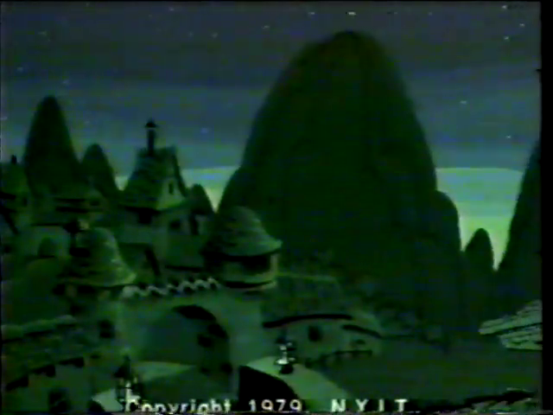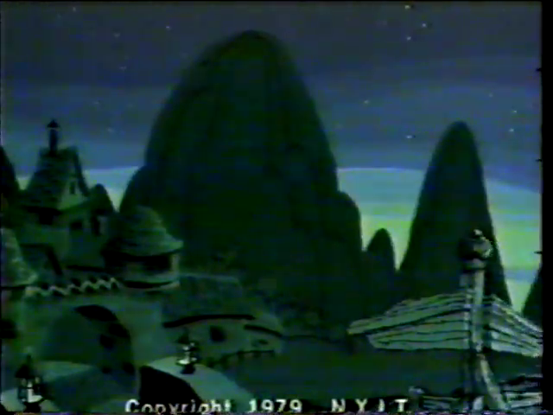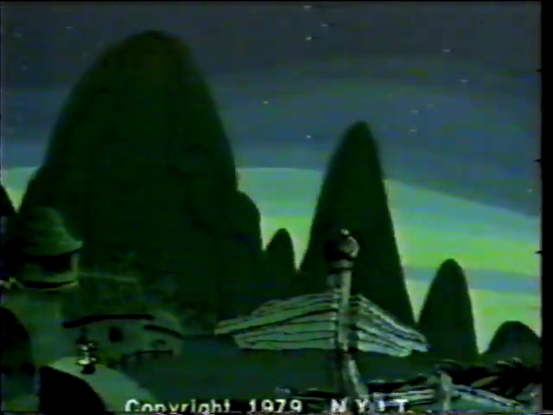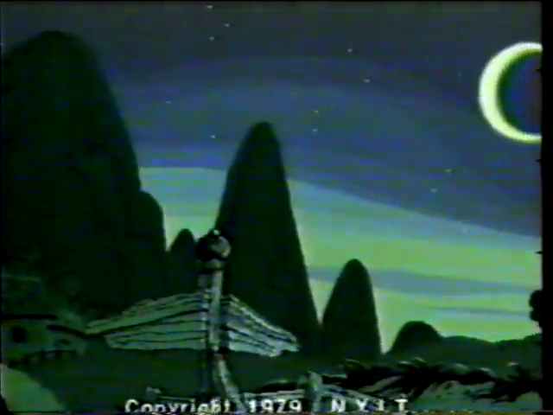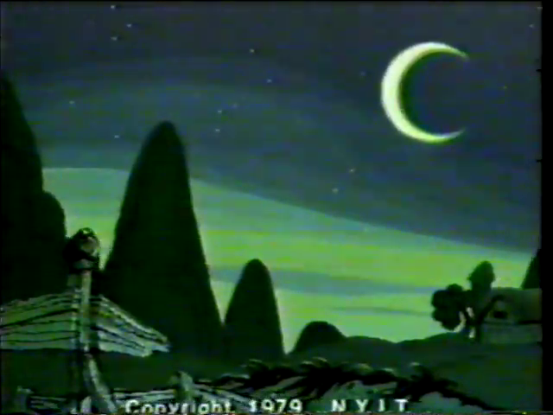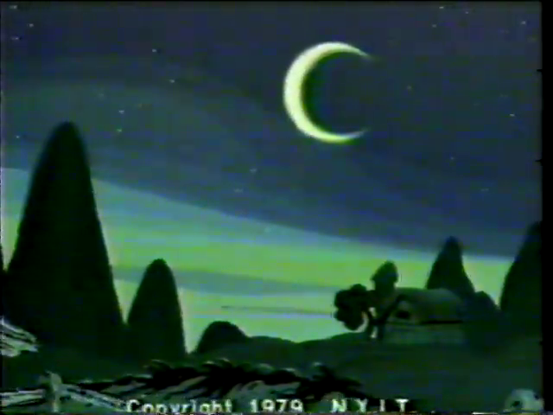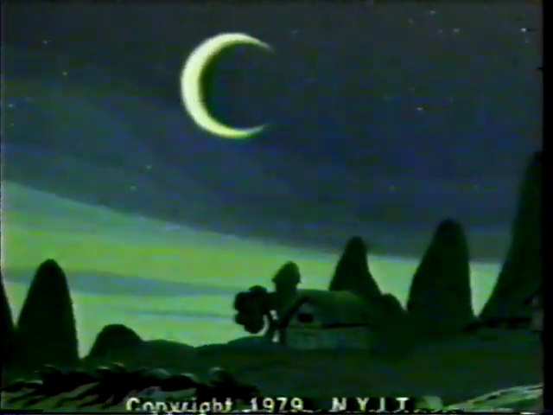This was hand-drawn paper, scanned in using a camera, and then painted on the computer. The background was painted on the computer at different levels. You notice the front level is moving slightly different than the back level. And then it dissolves into a scene where the computer did the automatic in-betweening.